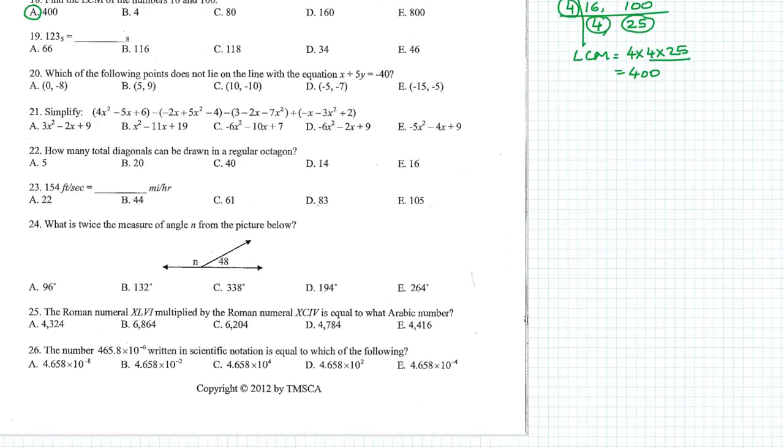(123 base 5) is equal to what number in base 8? So 123 base 5 means that the 1's number is 3, the 5's number is 2, and the 5 square number is 1.